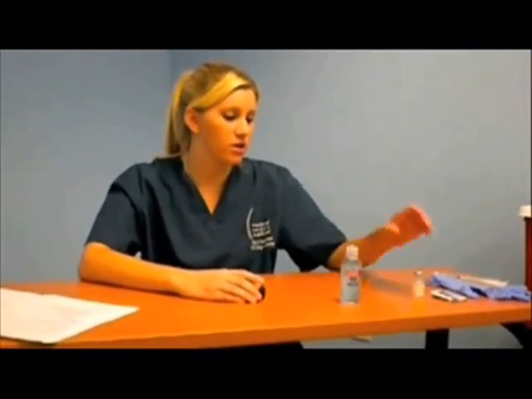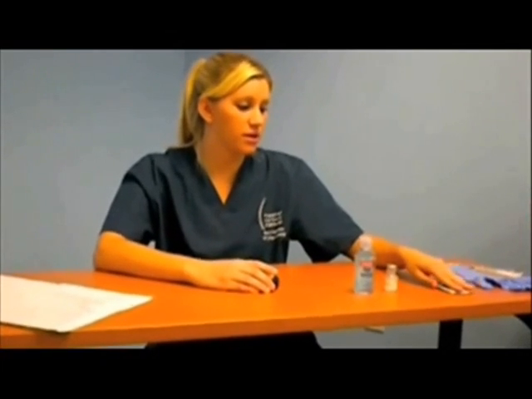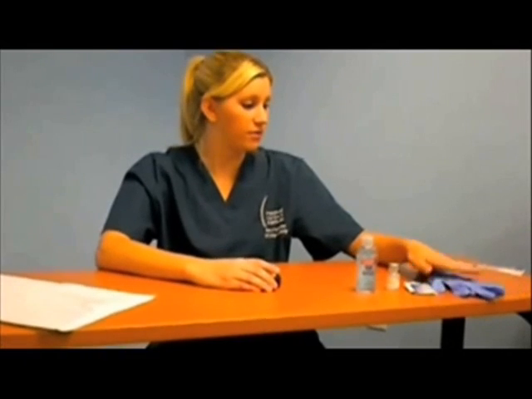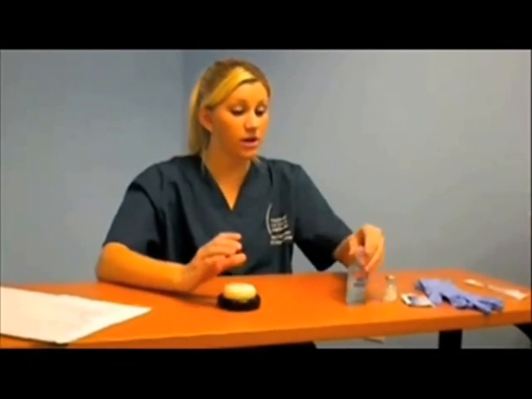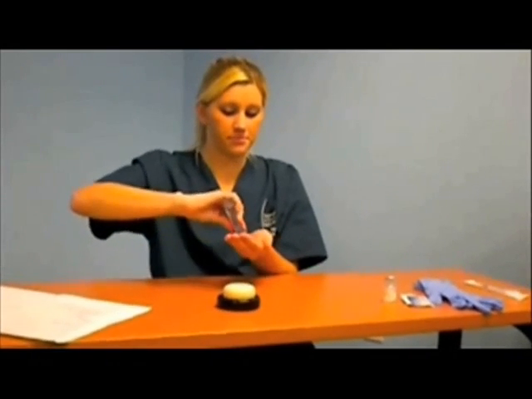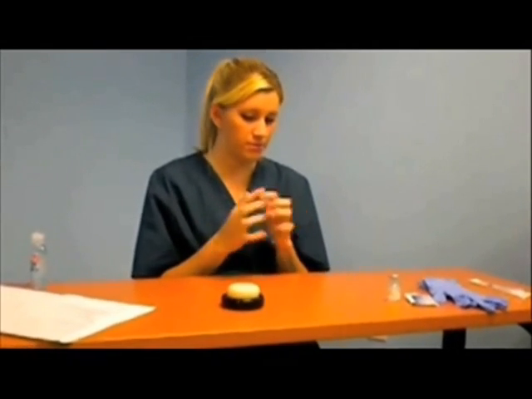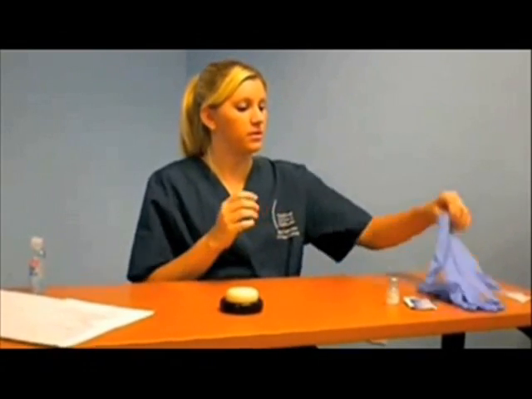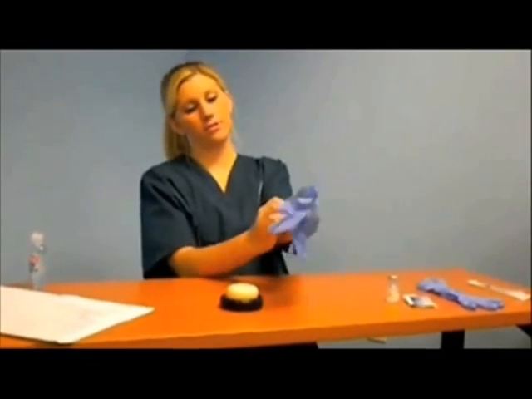For preparations, you're going to need hand sanitizer, your medication, alcohol pads to clean the site, gloves, and a tuberculin syringe. To start, I'm going to sanitize my hands. And when they're dry, I will put on my gloves. Put on my gloves now.